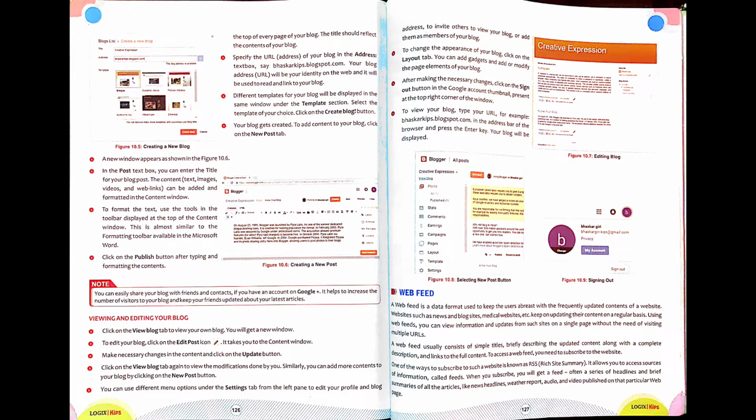Click on the View Blog tab to view your own blog. You will get a new window. To edit your blog, click on the Edit Post icon with the mark of pencil. It takes you to the content window. Make necessary changes in the content and click on the Update button. Click on the View Blog tab again to view the modification done by you.